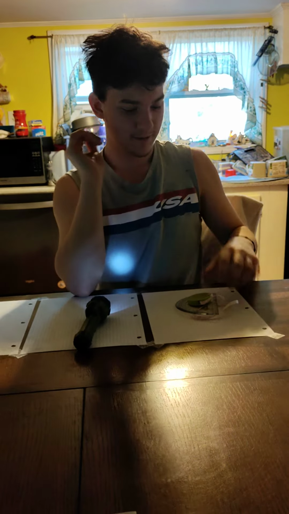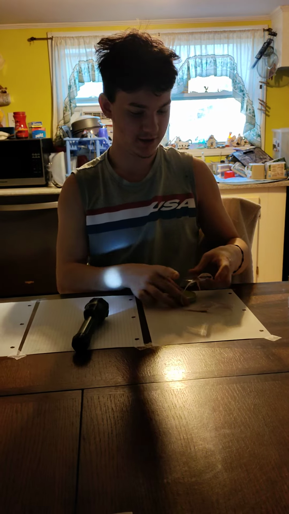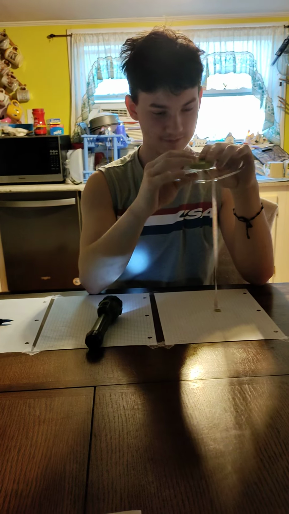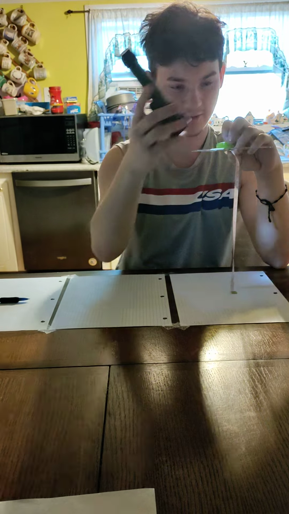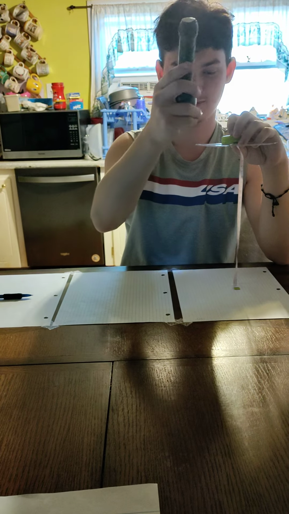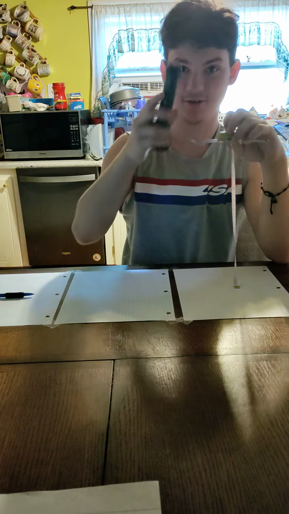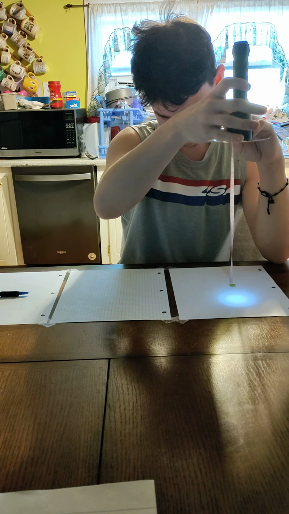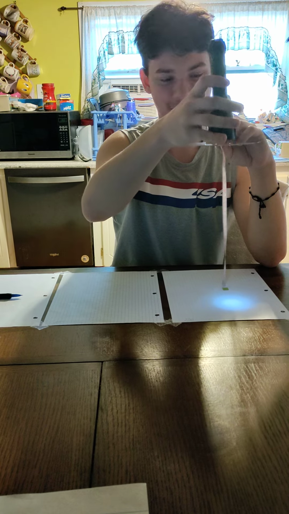But we're going to start off here with 90 degrees. We have our 12 inches, our protractor, and our flashlight, and it covers, there it goes. It covers about, I don't know how my light is split.